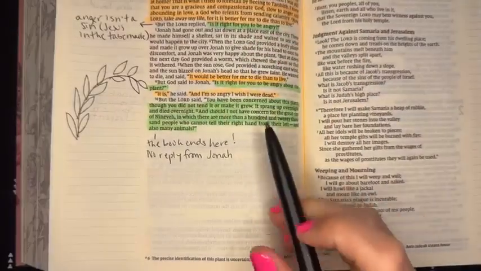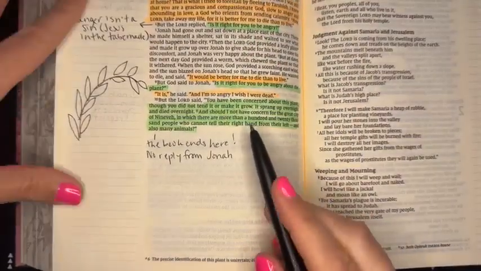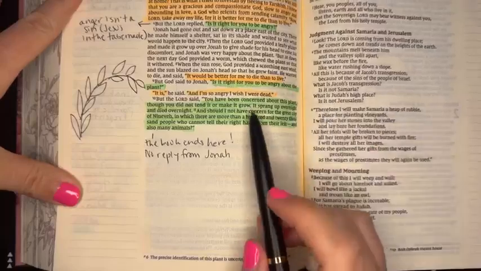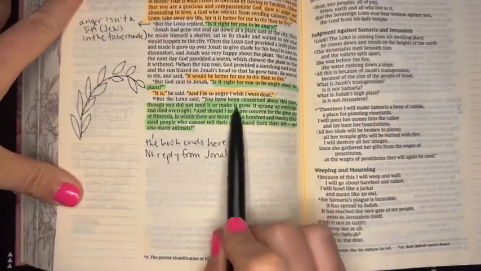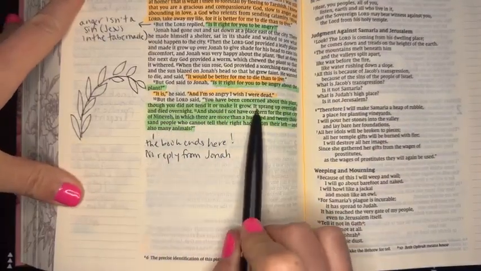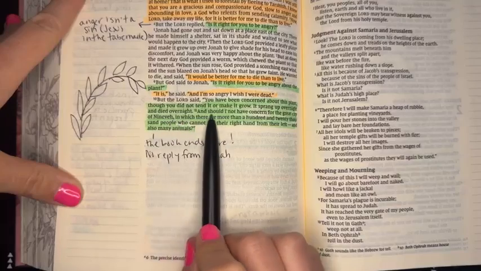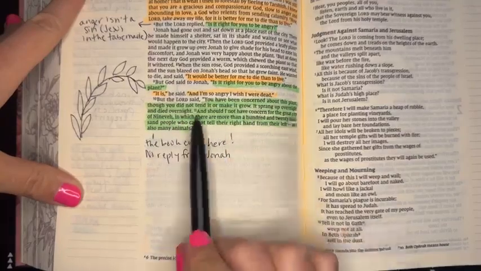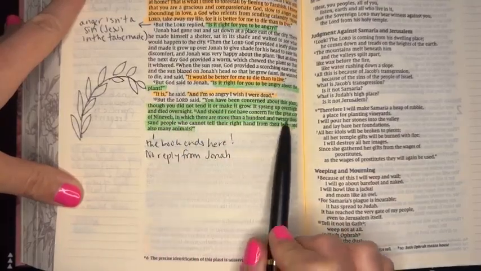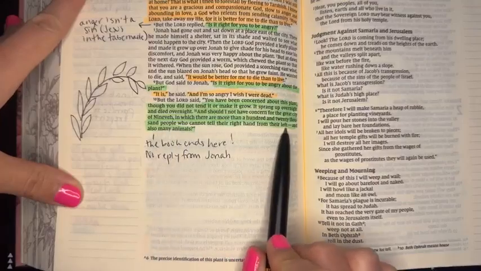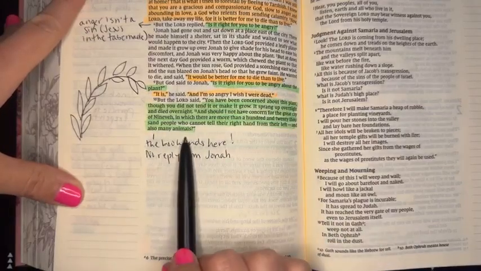And then I'm going to just kind of write what God said about it. You have been concerned about this plant, though you did not tend it or make it grow. It sprang up overnight and died overnight. And should I not have concern for the great city of Nineveh, in which there are more than 120,000 people who cannot tell their right hand from their left, and also many animals?